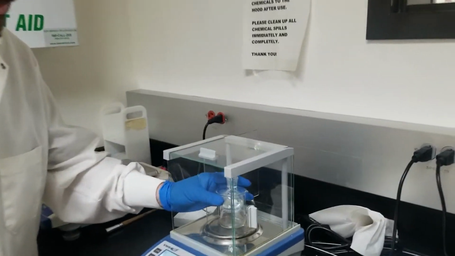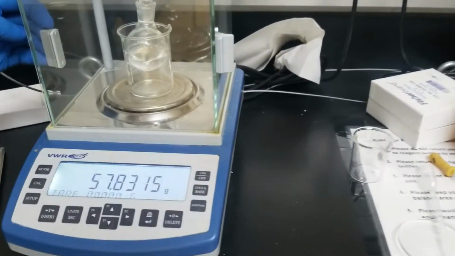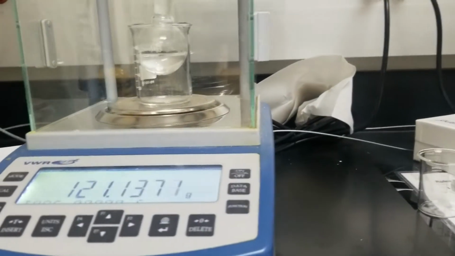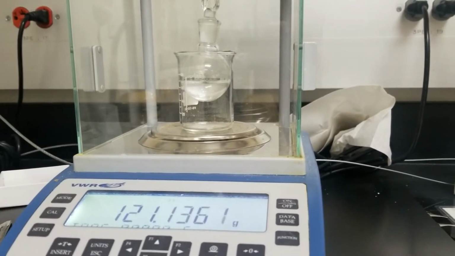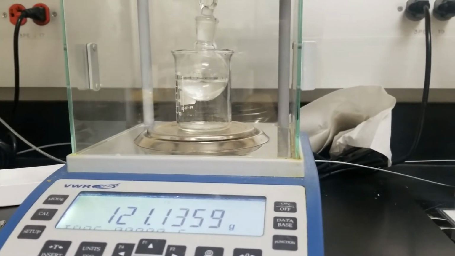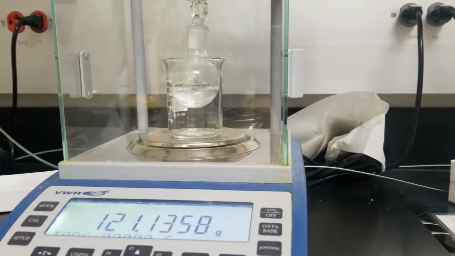Okay, so let's use this one. Okay, so minus 8, we're looking at about 13 grams, which should put us about 10 mils. It looks like a lot more than 10 in there. Yeah, I think you're probably fine.